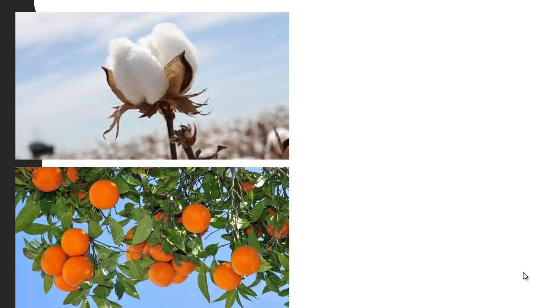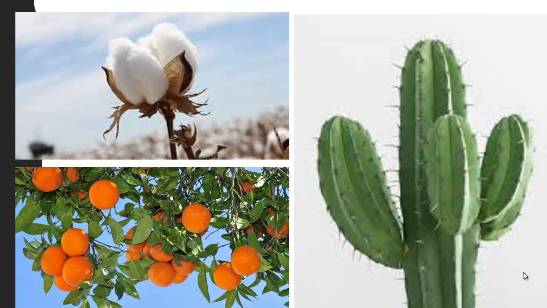Firstly, look at this photo. Cotton plant and this orange tree. Do you think those plants can live in the same soil? Maybe. Let's see, what about the cactus? No. We know that cactus live in the desert. So cactus need sand soil to live. So there are many types of soil around us.